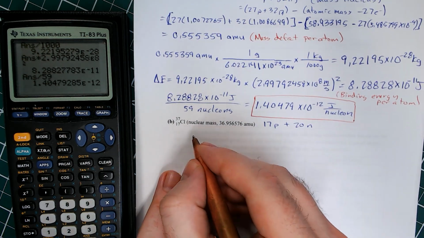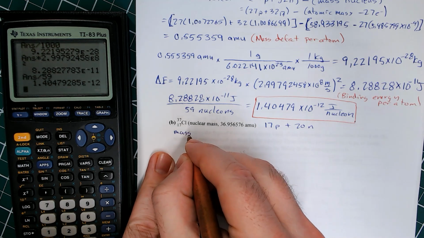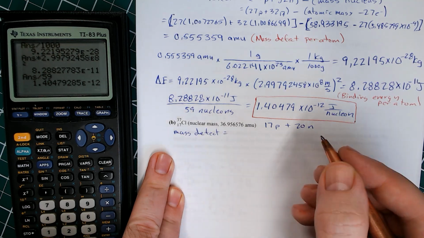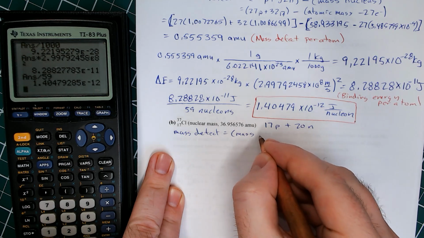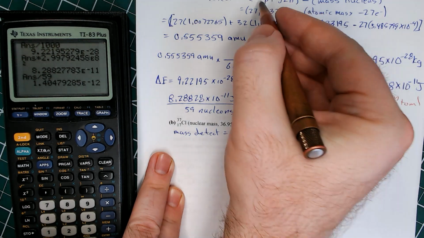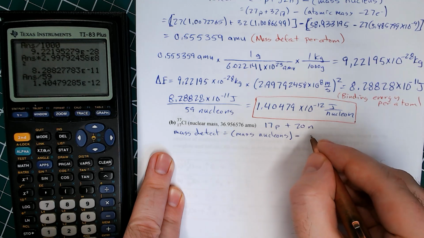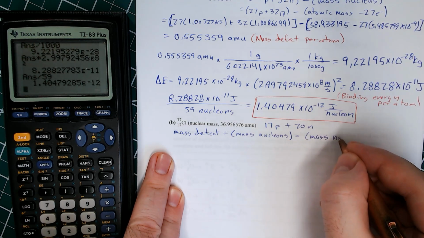Here, our mass defect is equal to the mass of our nucleons, which is what we did up here, we just did it 27 plus 32 there, but our mass of our nucleons minus the mass of our nucleus.